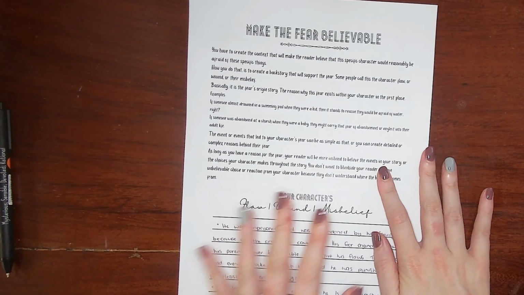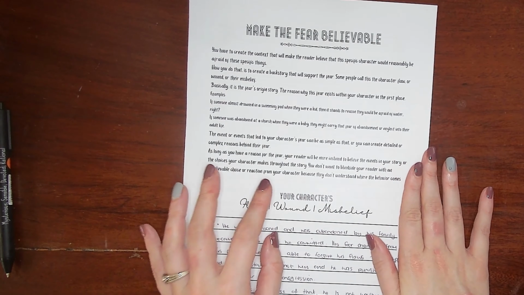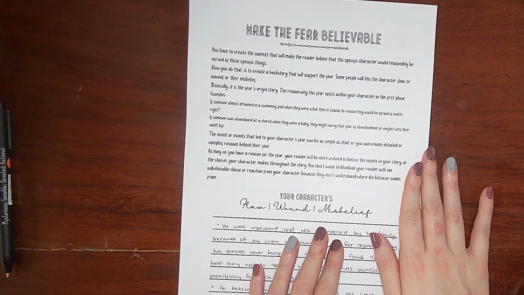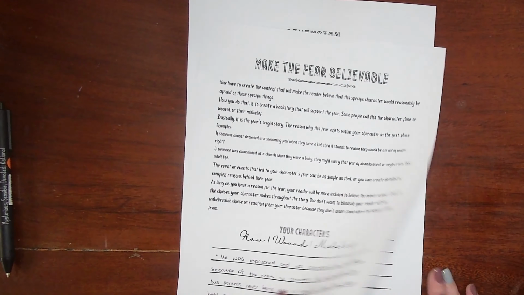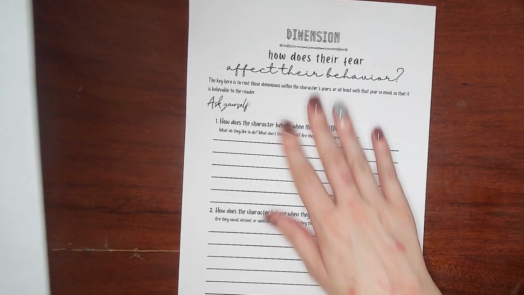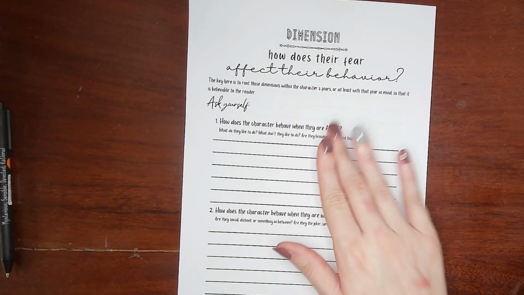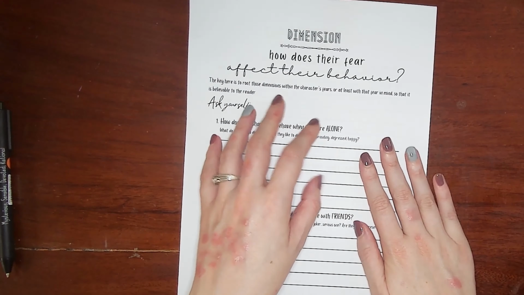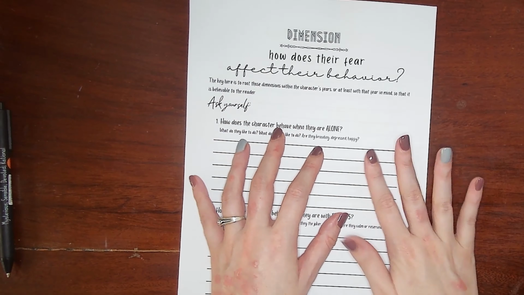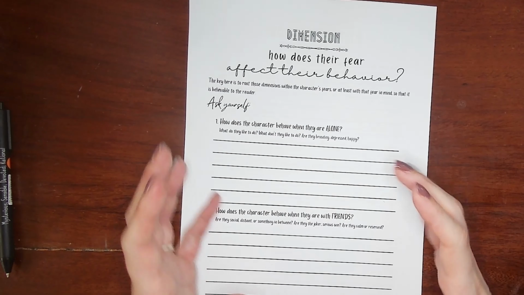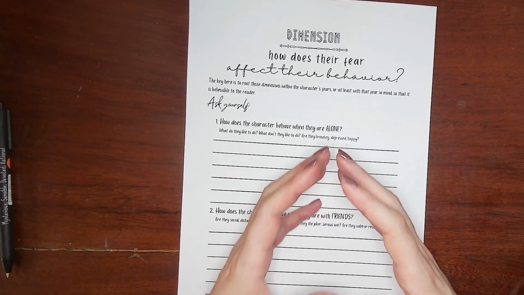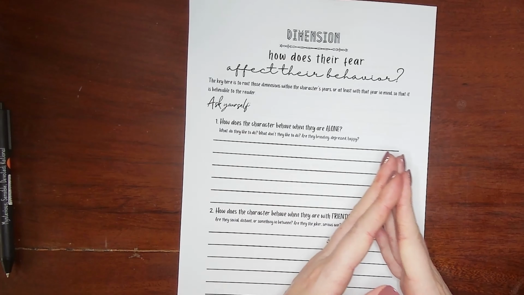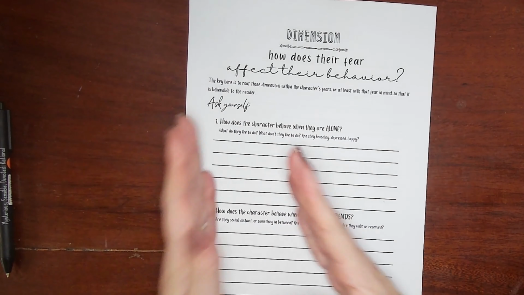Alright, so now that we have our character's flaw, wound, and misbelief, the next thing we want to do is look at the dimension for the character. This is where you start to fill in some of the pieces, because you want to create a dimensional character, meaning you don't just want them to have one thing that they do, right?